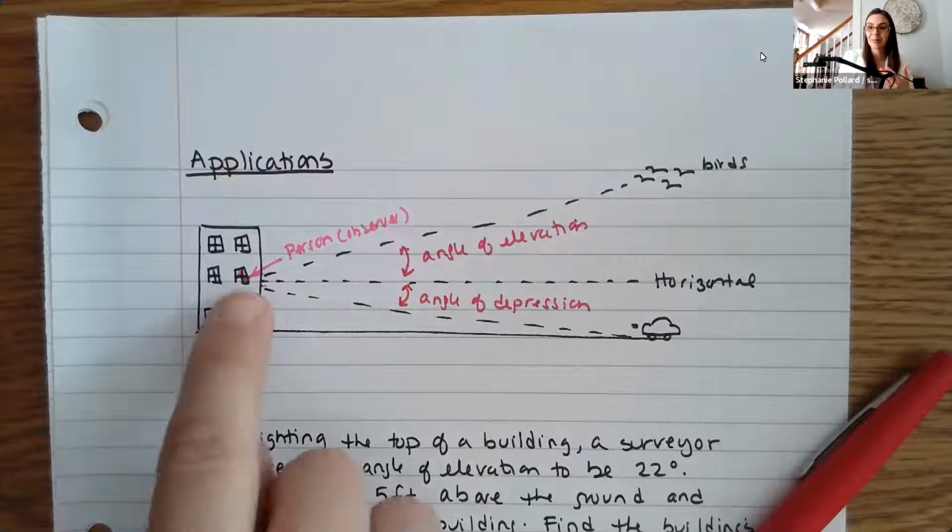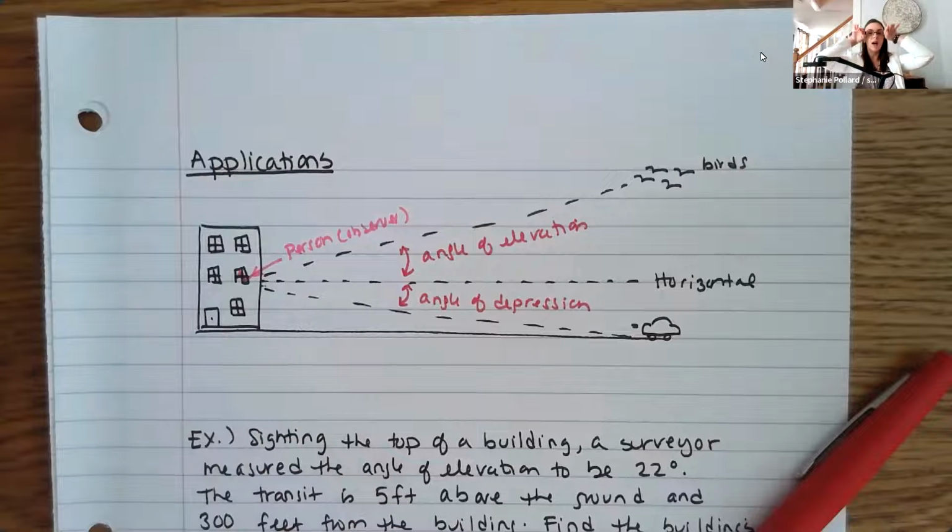Here I'm talking about a person in a building. So their eyes, wherever they are, as tall as they are in that building, that straight horizontal line coming out, that is that horizontal line. And then you have the angle if they look up, right? That's your angle of elevation. Or if they look down at something, that is the angle of depression. So we're going to do some examples with these.